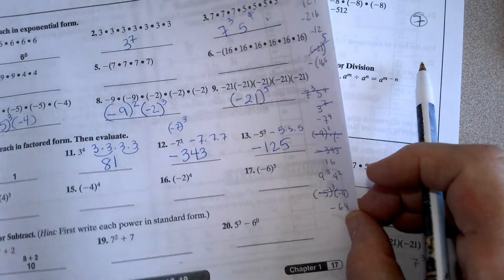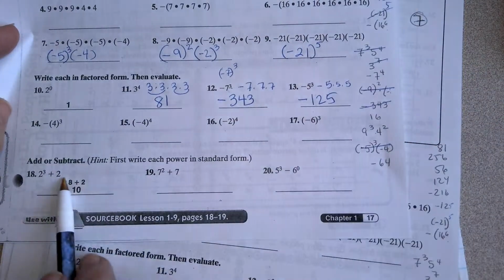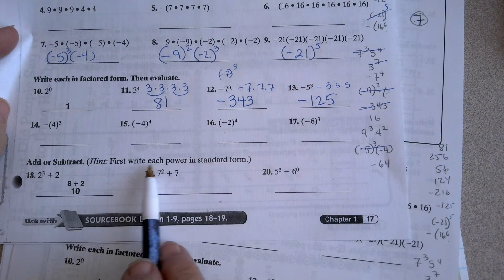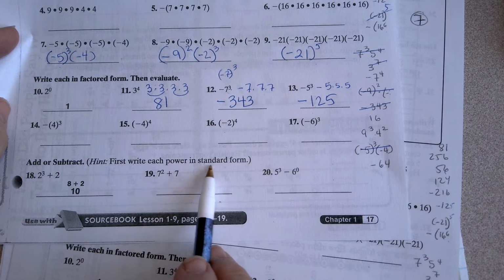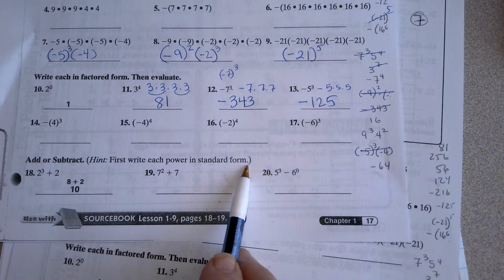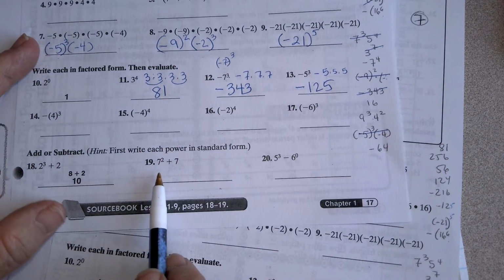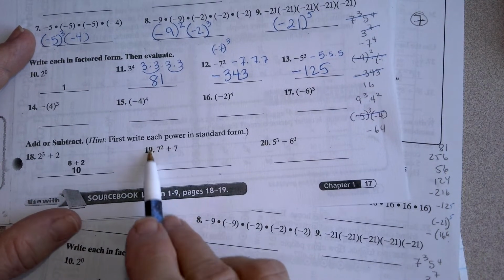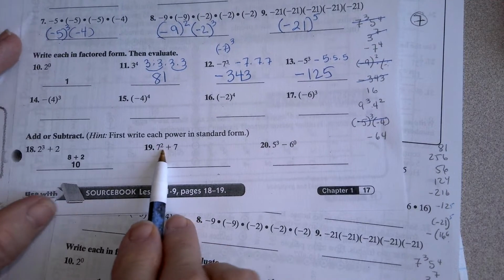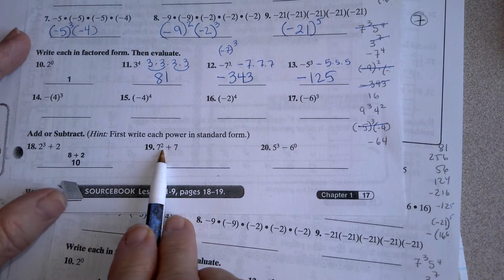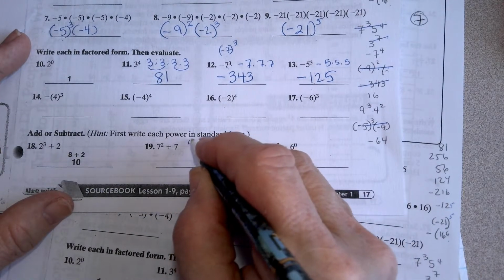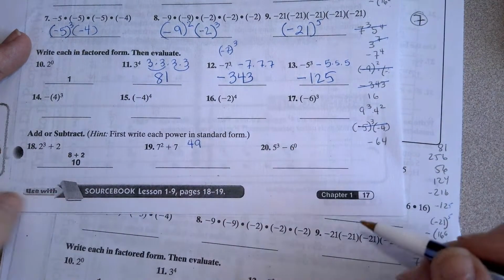You could do those. It says add or subtract. Hint, write each power in the standard form. Well, I don't think you can. No. Just go ahead and what is this in standard form? What's 7 times 7? Because I think they want it to be 46 times 46.